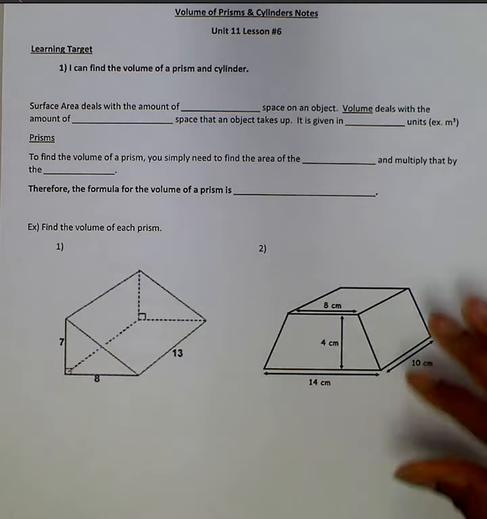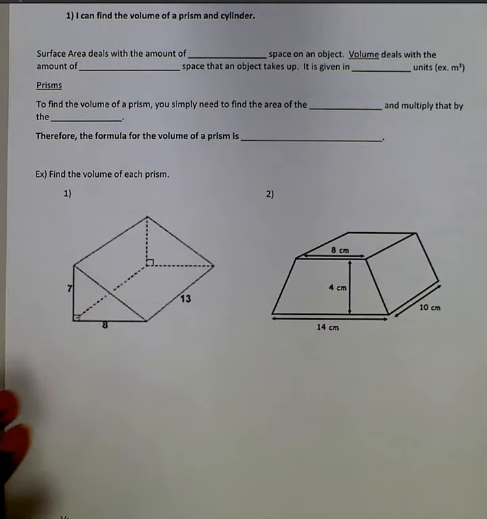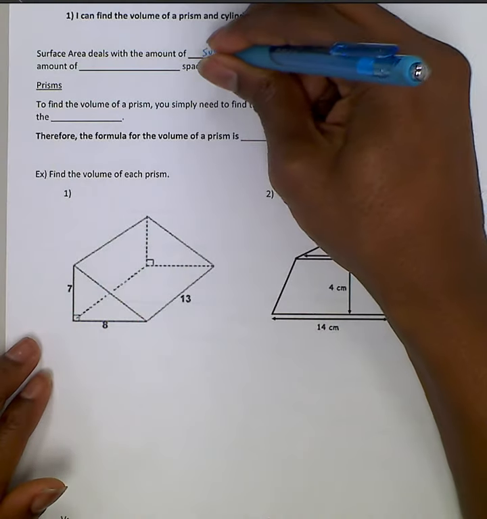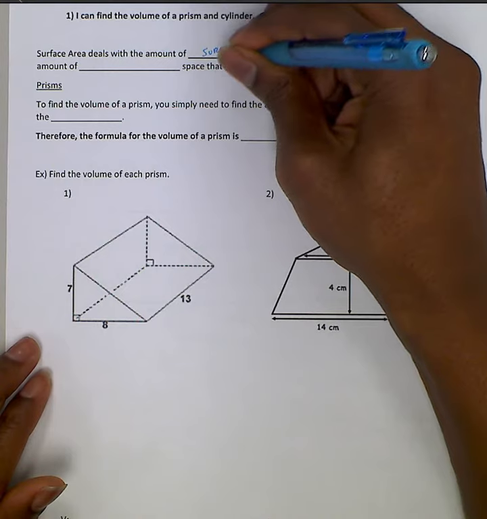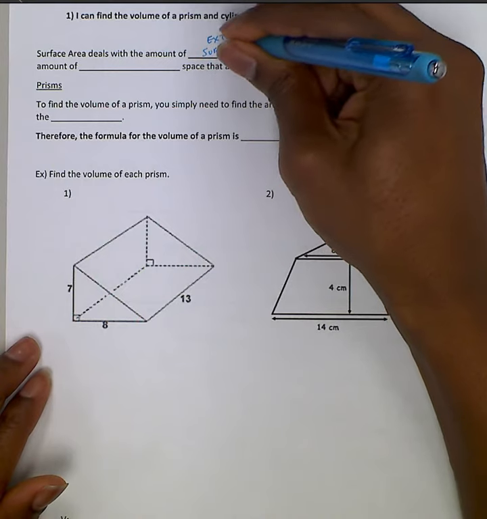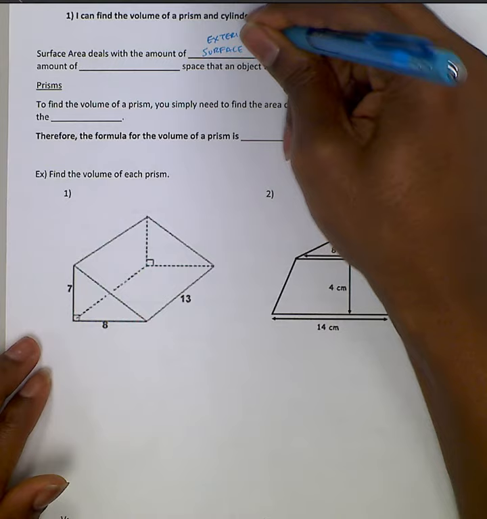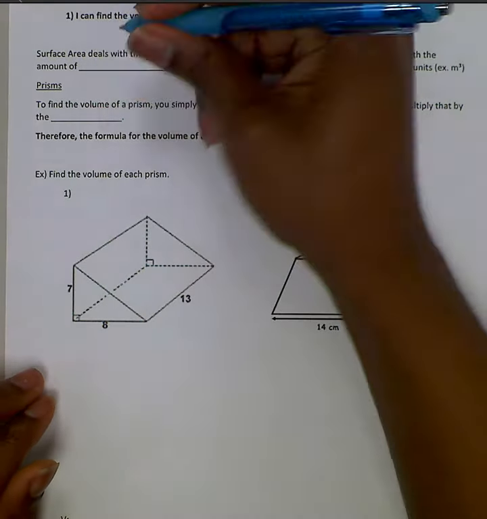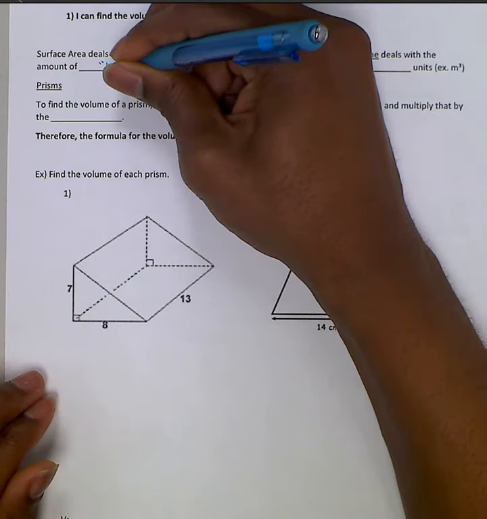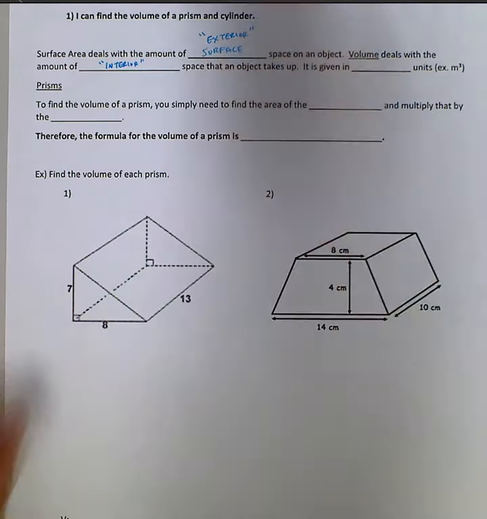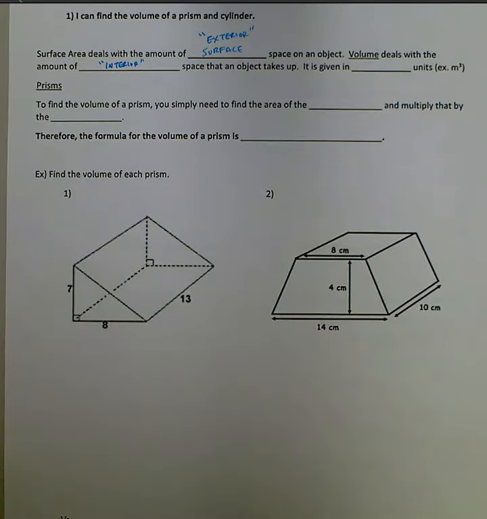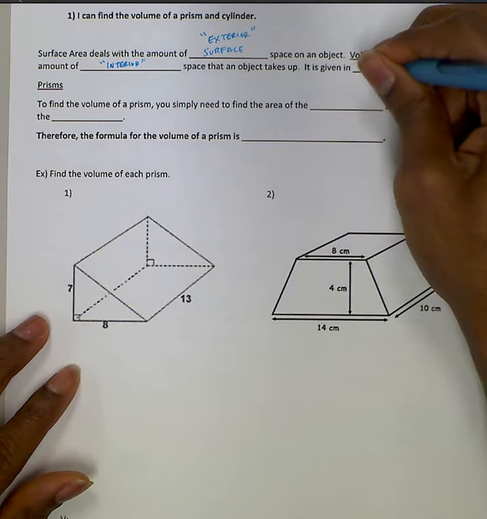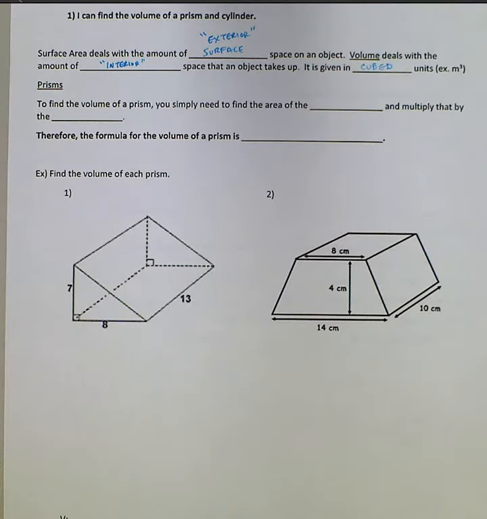Okay, surface area deals with the amount of surface space of an object. We'll say exterior. Maybe that's better. Exterior. Okay, volume deals with the amount of interior space that an object takes up. It is given in cubed units. So we'll say like meters cubed or inches cubed.